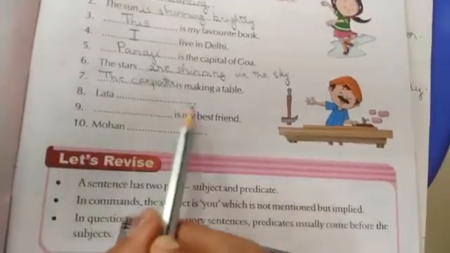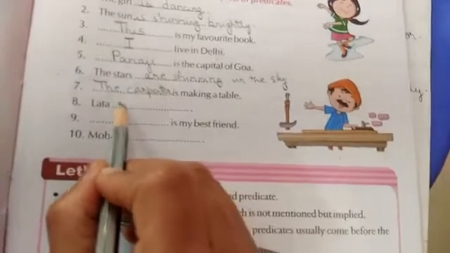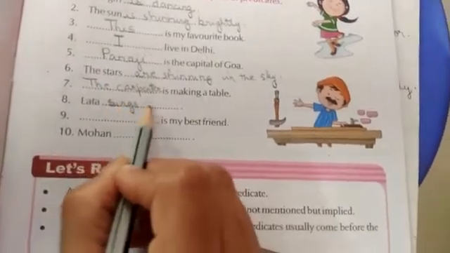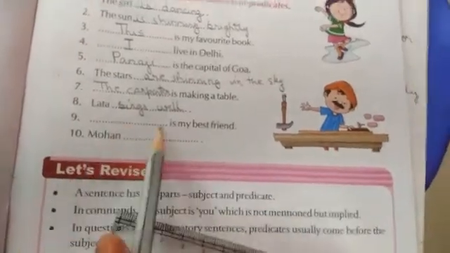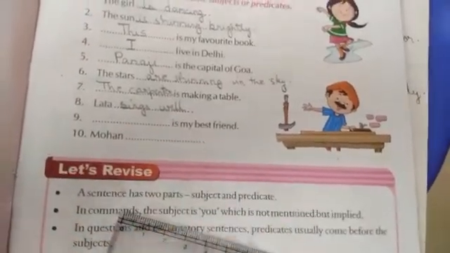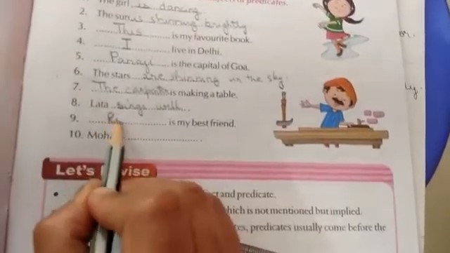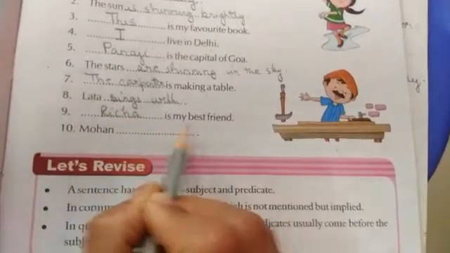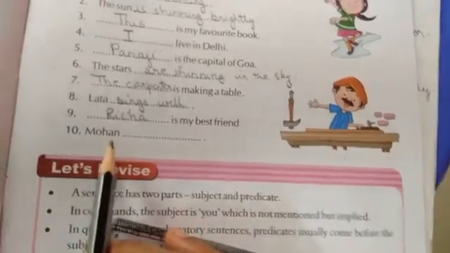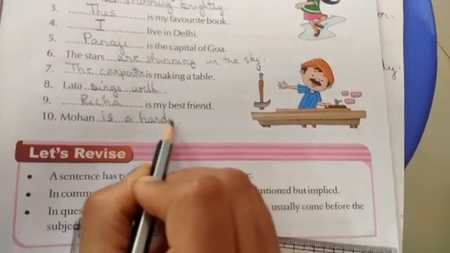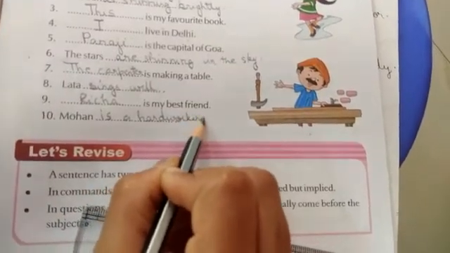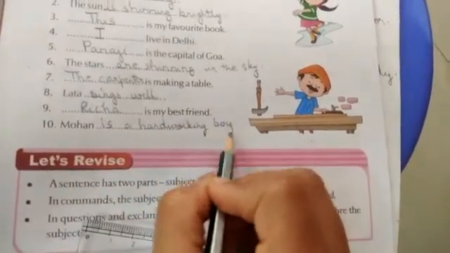Lata is a subject. Fill the predicate. Lata sings well. Full stop. It's already been mentioned there. Dash is my best friend. Name your best friend. I can say Richa is my best friend. Mohan, it's a subject. So you can write anything related to Mohan. I am writing, Mohan is a hardworking boy. Full stop.